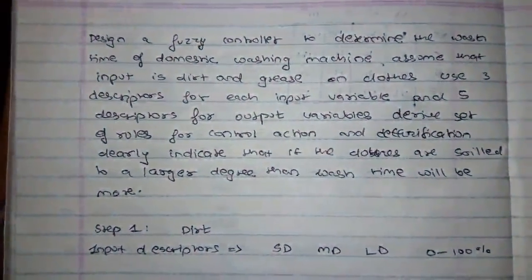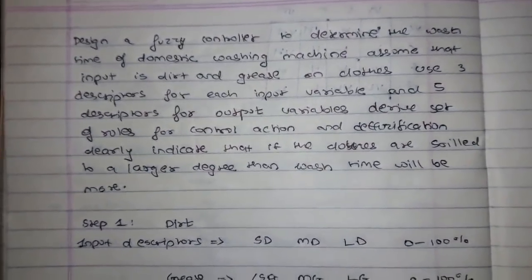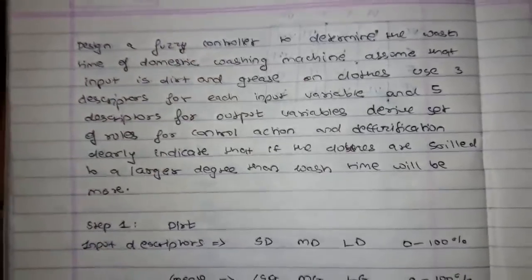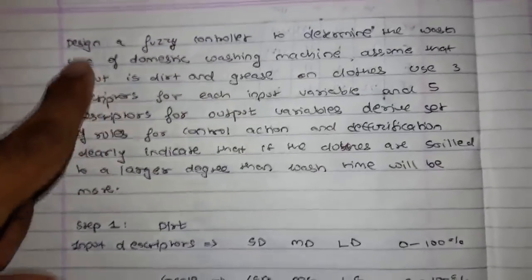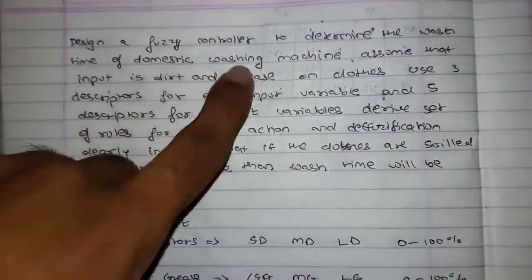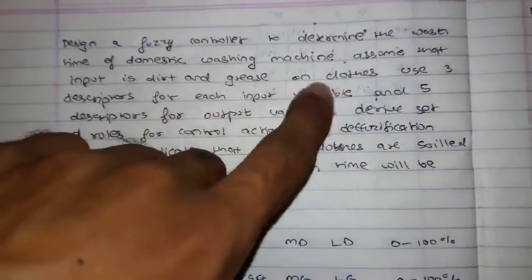Hello guys, in this video we are going to see a sum where we have two inputs. So this is also a design sum of a fuzzy controller having two inputs and one output. Let us see. Design a fuzzy controller to determine the wash time of a domestic washing machine. Assume that the input is dirt and grease on clothes.